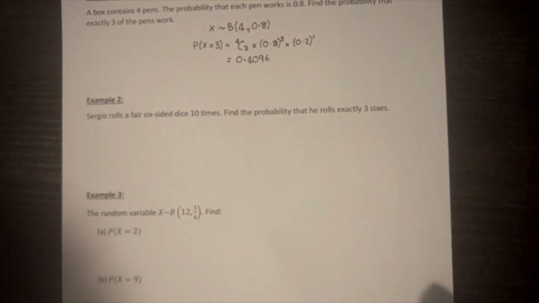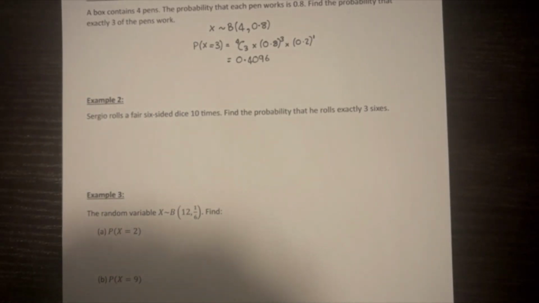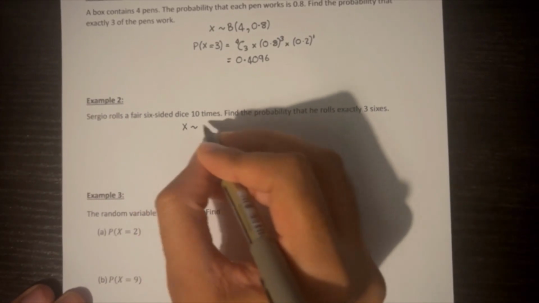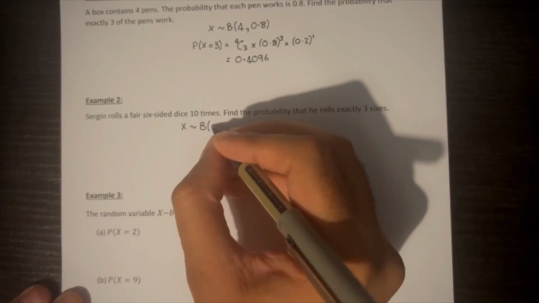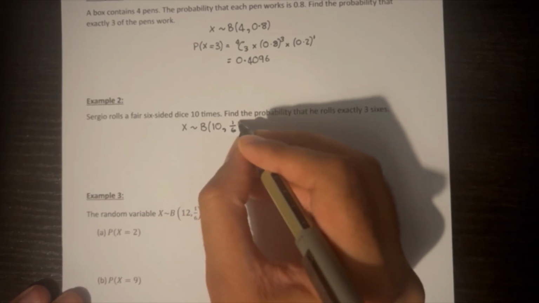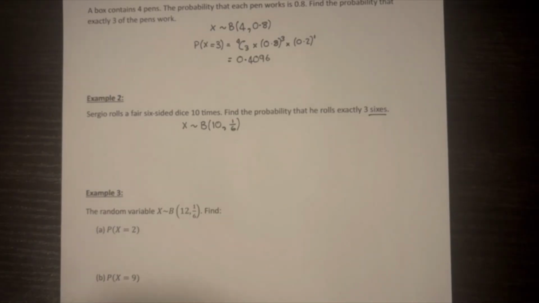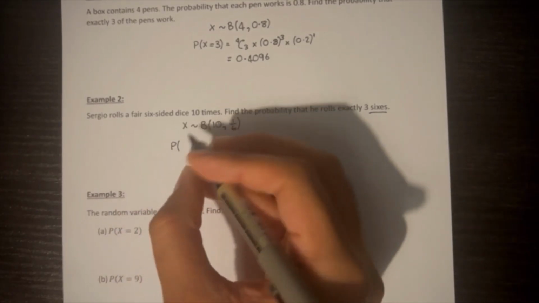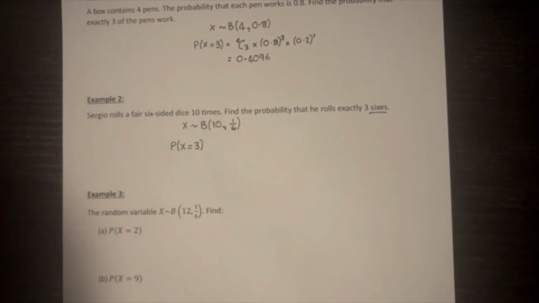Our next example, we're told Sergio rolls a fair 6-sided dice 10 times. Find the probability he rolls exactly 3 6s. So again, we've got x following a binomial distribution where the number of trials is 10 and the probability of success is 1/6. We're interested in how many 6s he rolls, and on a fair 6-sided dice, that probability is 1 out of 6.